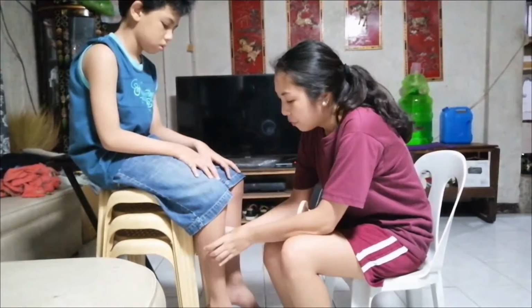So next, sir, atong muscle bulk test. So this will identify if naa kay atrophy sa imong muscles. Specifically sa imong foreleg muscle sa imong foot na muscles. Atrophy meaning nagamay imong muscle, okay? So, finding the largest muscle group.